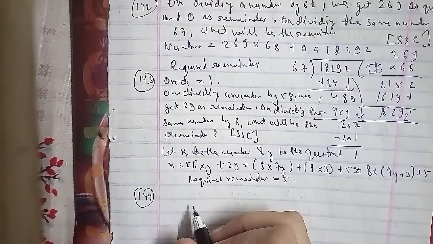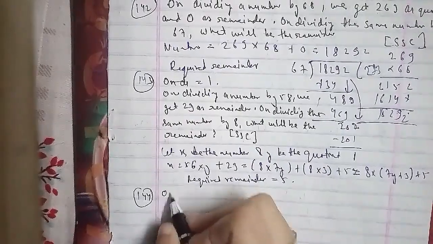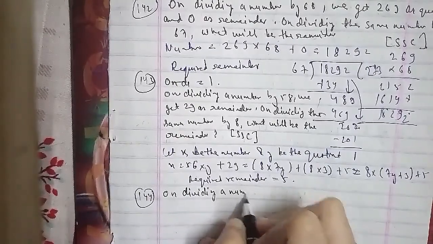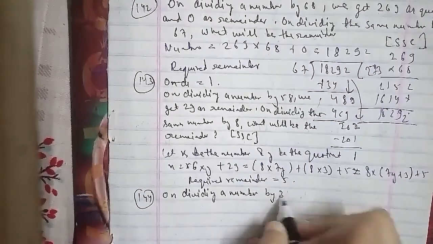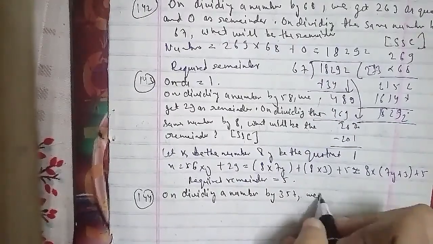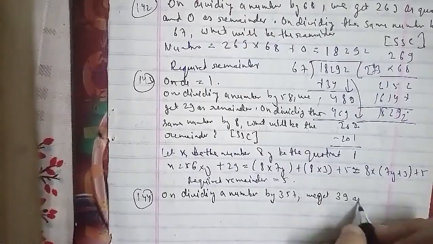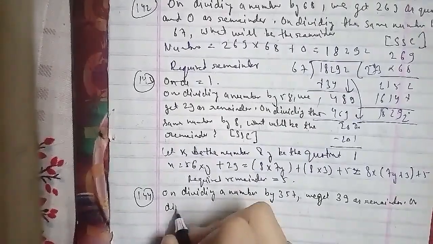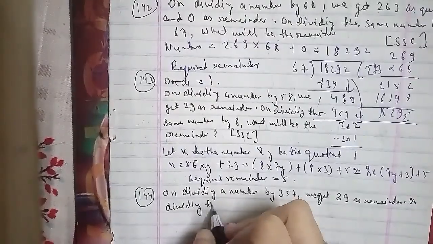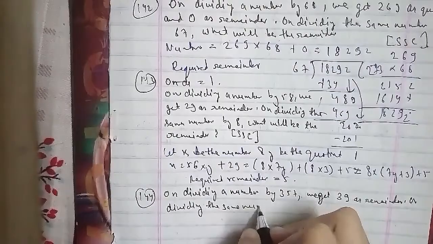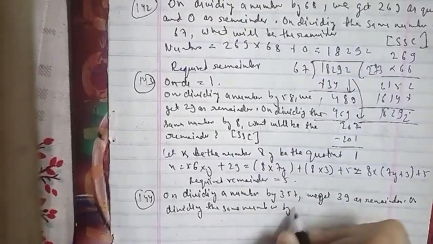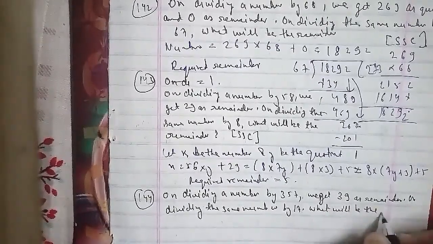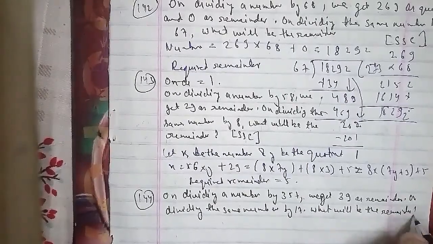On dividing a number by 357, we get 39 as remainder. On dividing the same number by 17, what will be the remainder? This has also been asked in an SSC examination paper. The options we have are 0, 3, 5 and 11.